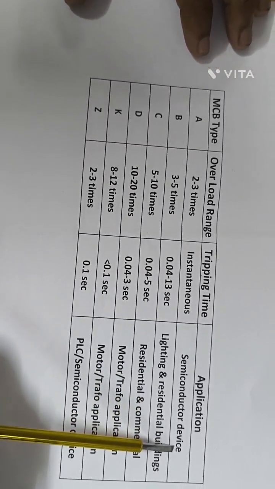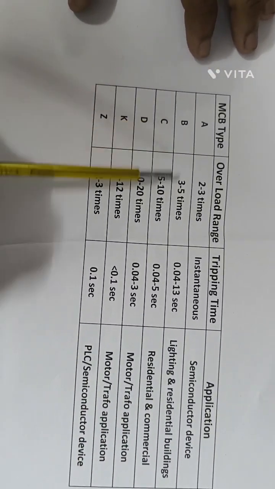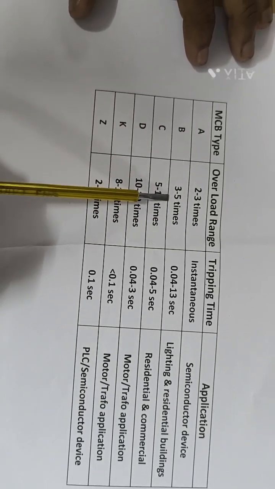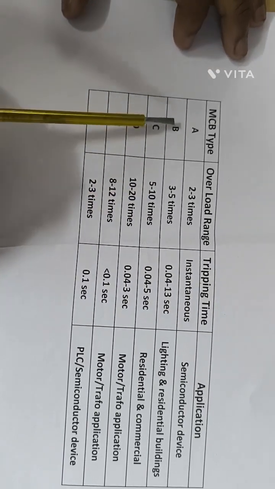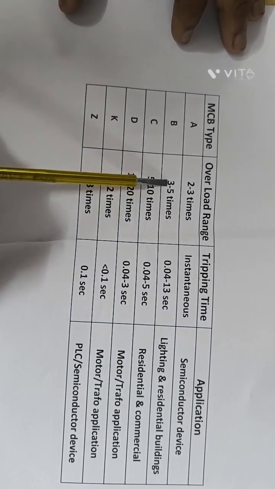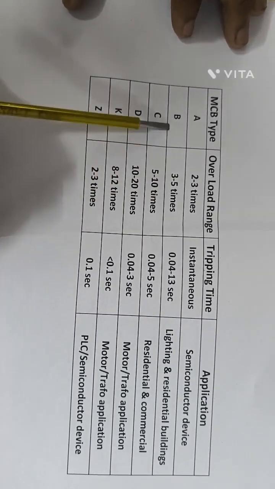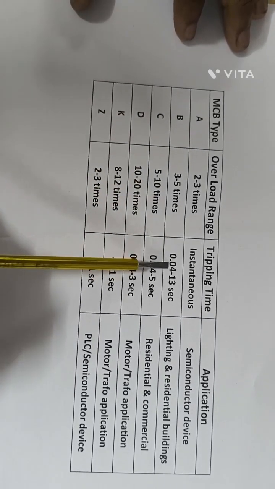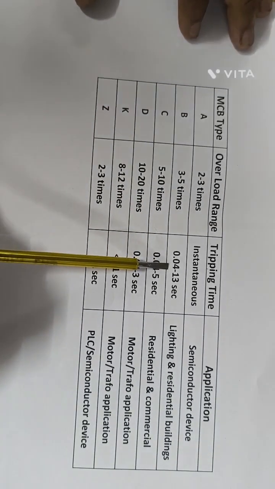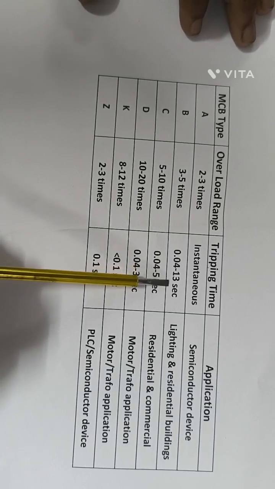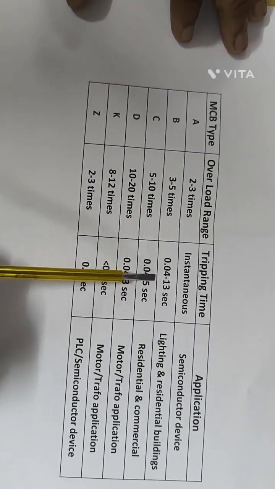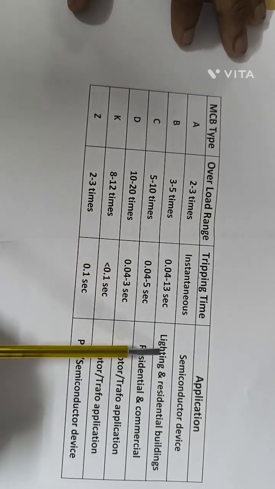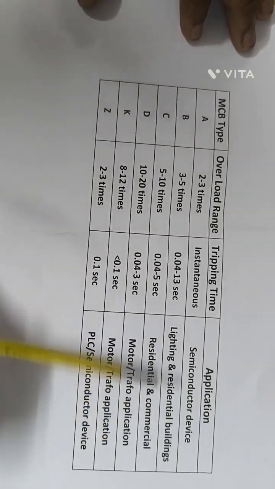And application is generally semiconductor devices. B range is generally used in household residential buildings. It will take 3 to 5 times the rated current. That means suppose B10 is there, 30 to 50 amps range it can tolerate. So tripping time is 0.04 seconds to 13 seconds. Higher the current, tripping time will be reduced. So that is used for lighting or residential buildings.